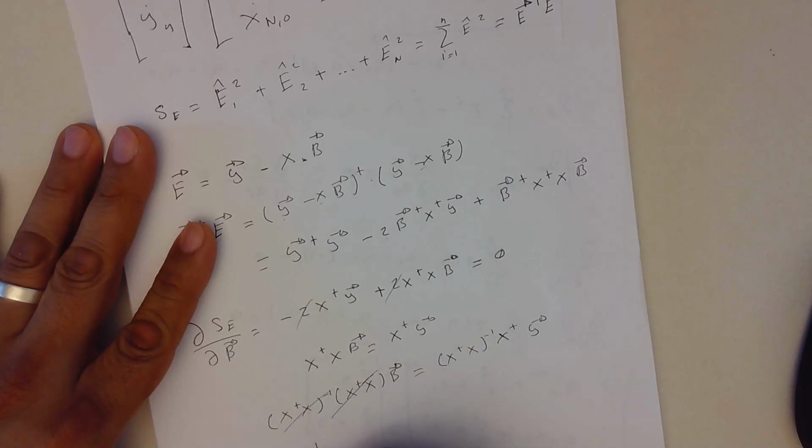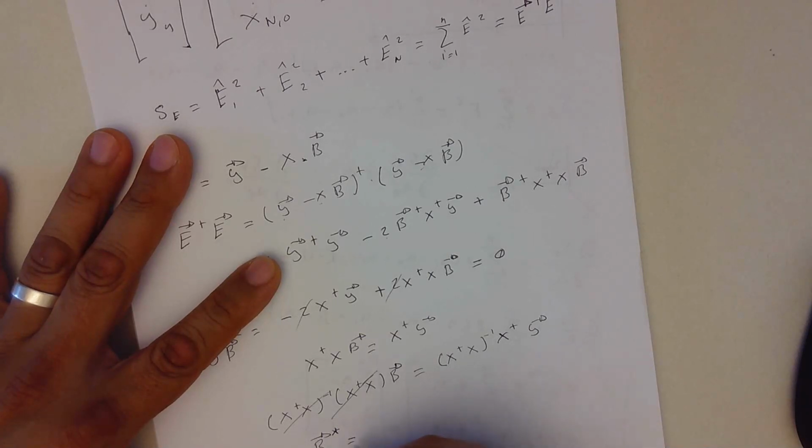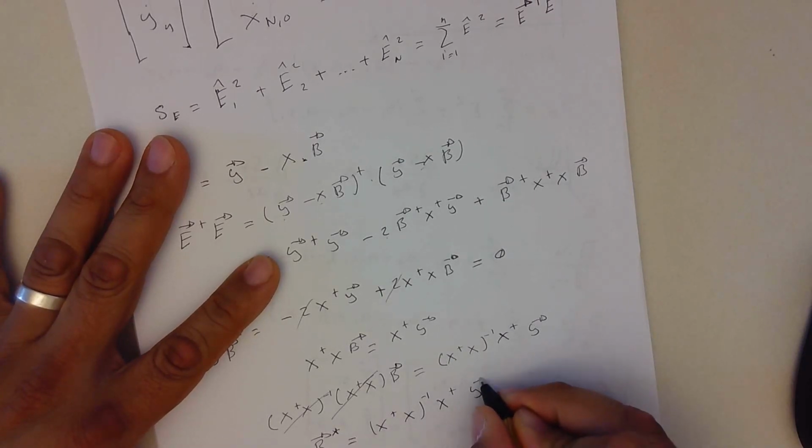So we have this beta vector, that is the variable that we want to figure out, equal to (X transpose X) to the minus 1 multiplied by X transpose y, the matrix X transpose times the y's.